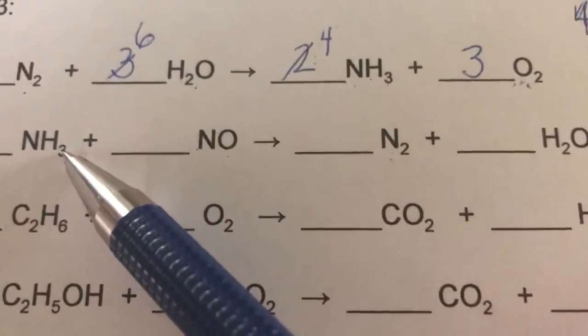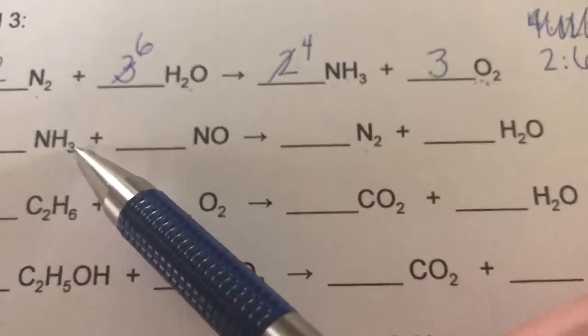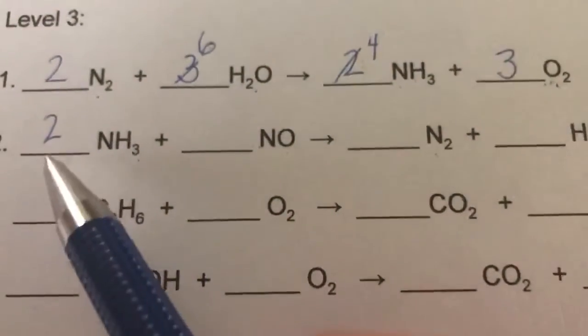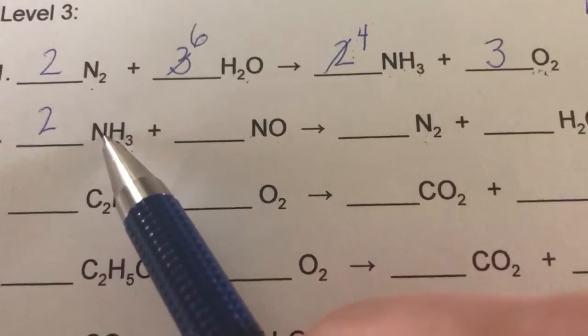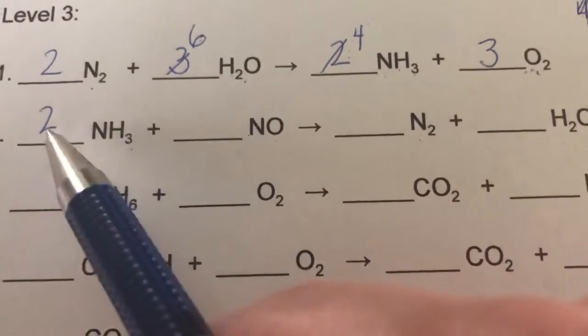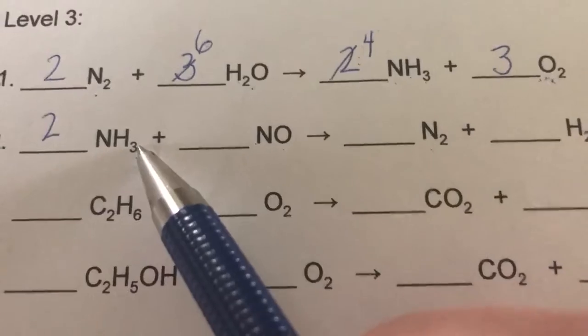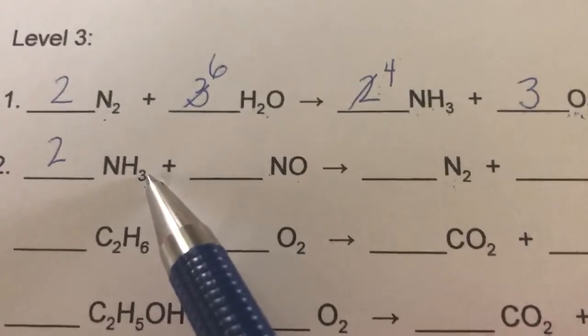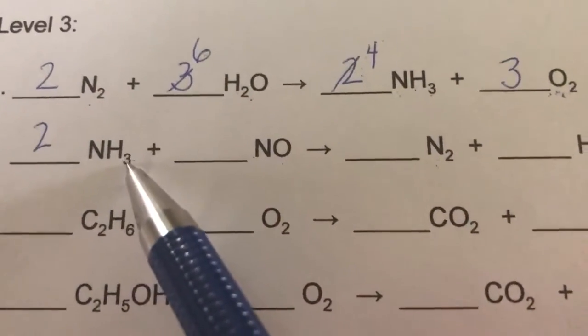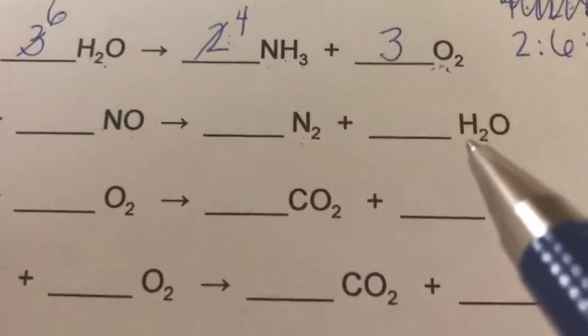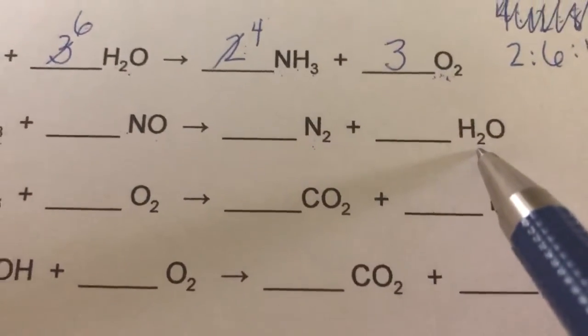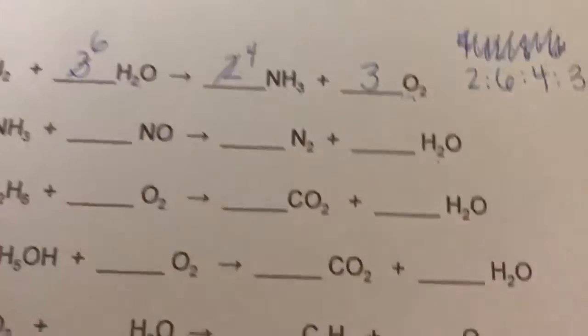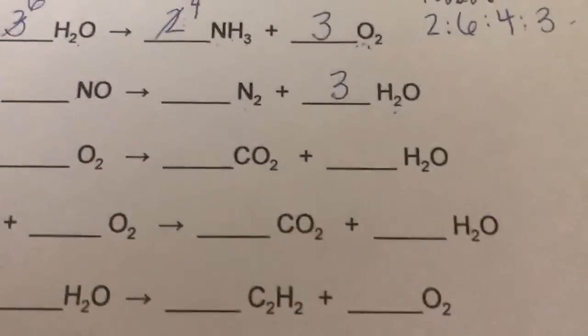So what I said before is if you have an odd number, let's make it even. So let's put a 2 here. Now I have 2 nitrogens and I have 6 hydrogens. Well, let's take care of the hydrogens because that's what we were focusing on. I have 6 hydrogens, and over here I have 2. So what do I multiply this by? Well, I have to multiply it by 3.